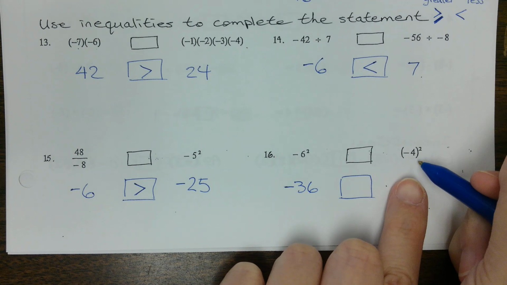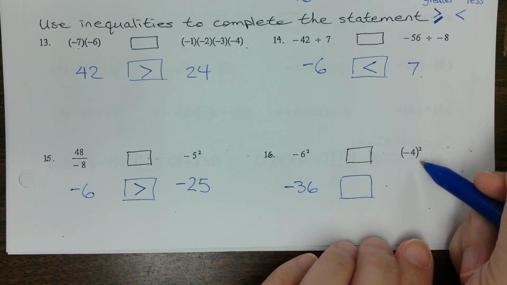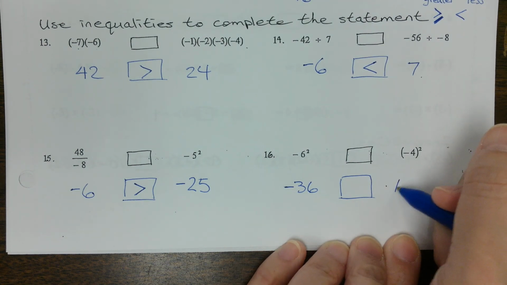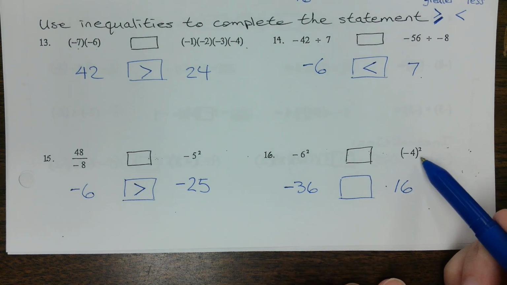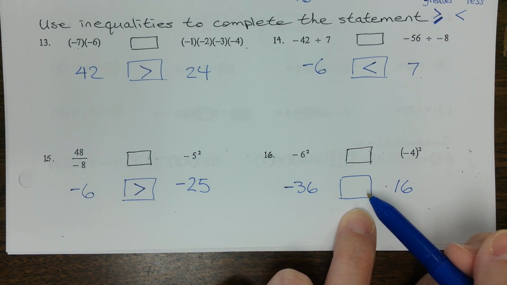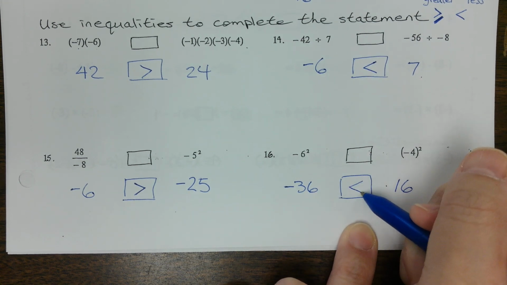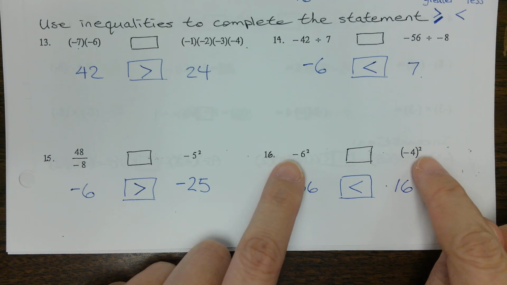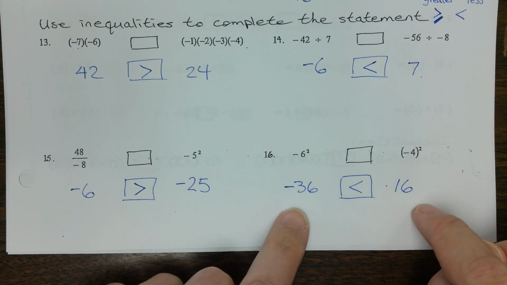And what about here then? Yep. Positive 16 because of the bracket. Good job. So my sign in between? Miriam? Less than. Good job. Okay, so you guys see the difference between these two? How one is positive, how one is negative?